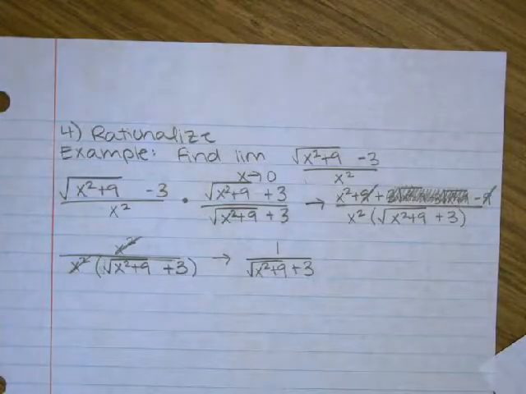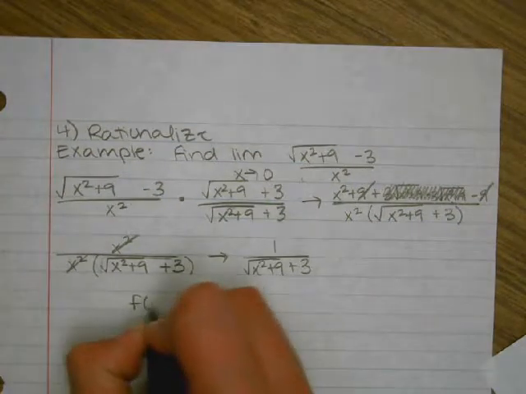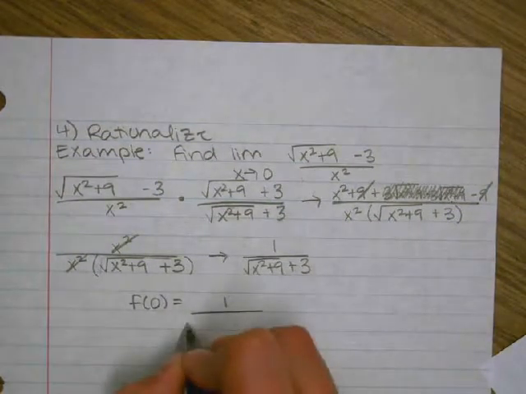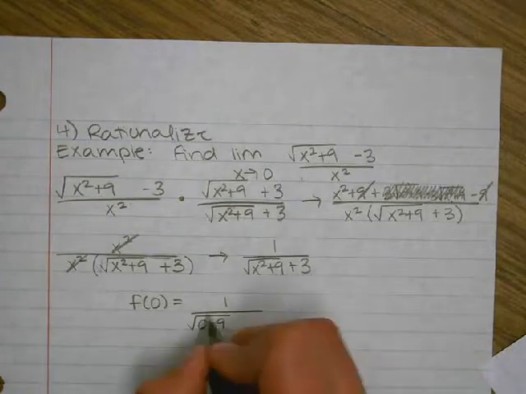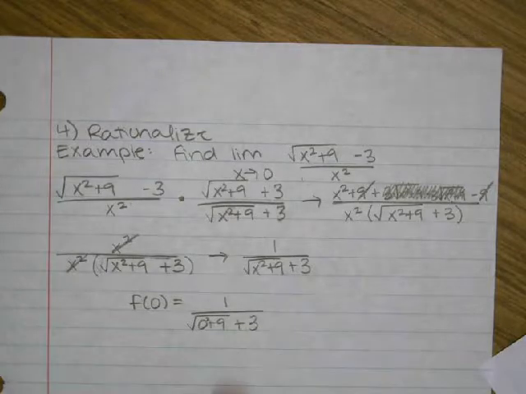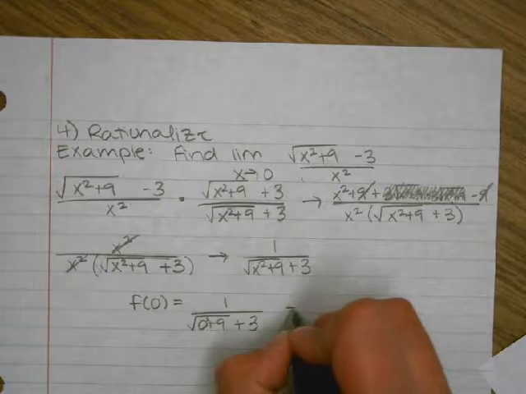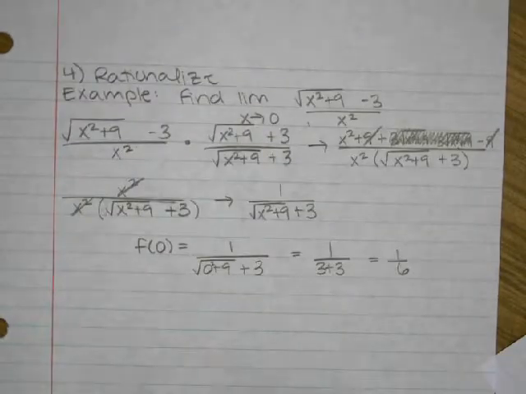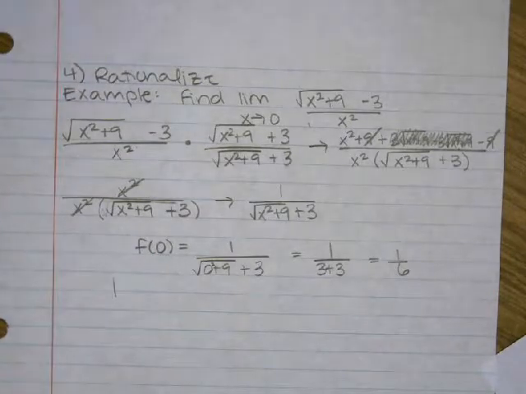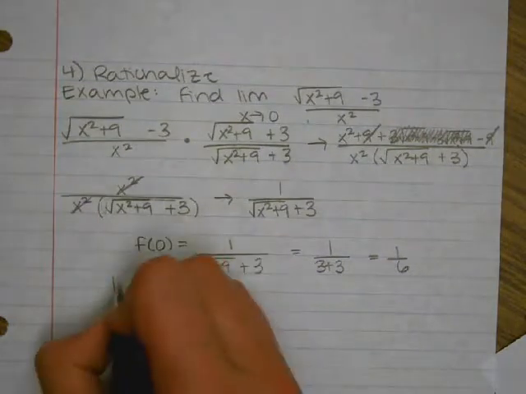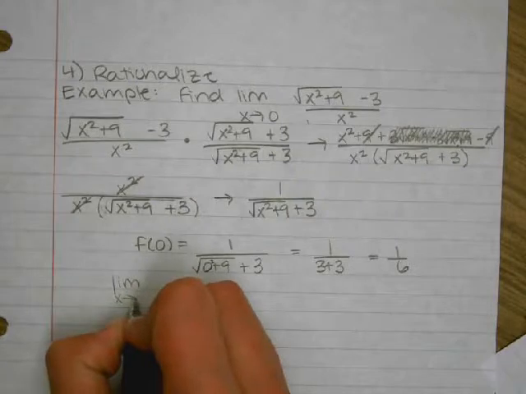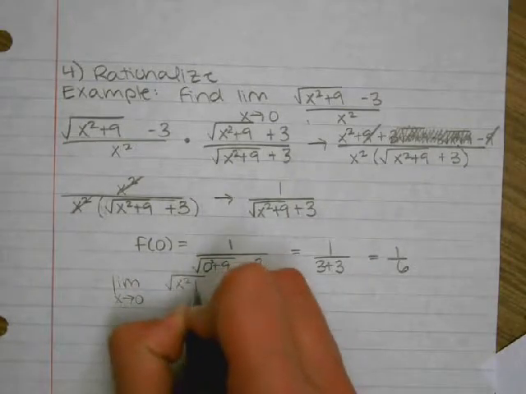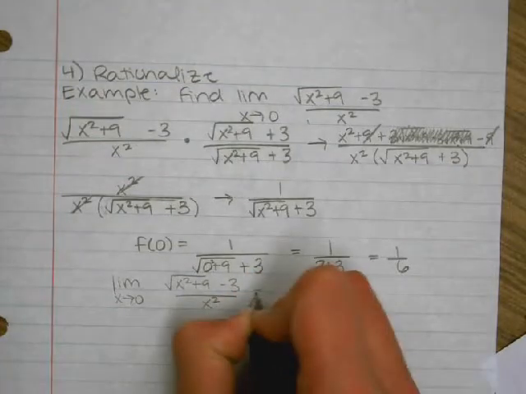And now we're at the point where we can actually evaluate this at 0. So I'm going to go ahead and do that. So I have 0 squared plus 9 is just 9. The square root of 9 is 3. So the limit as x approaches 0 of that original function we had is 1/6.